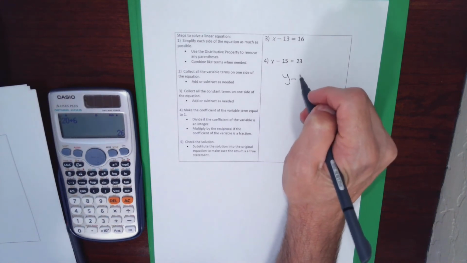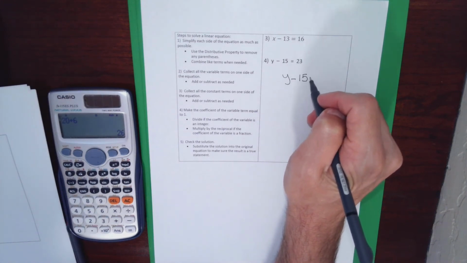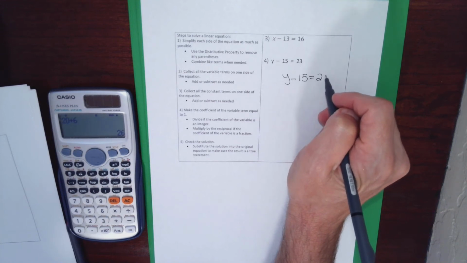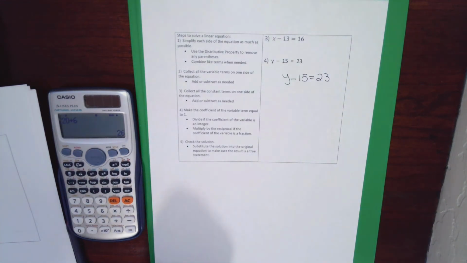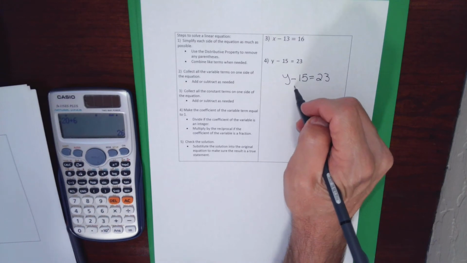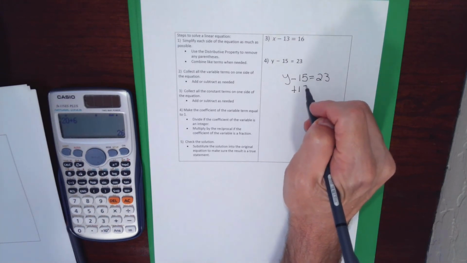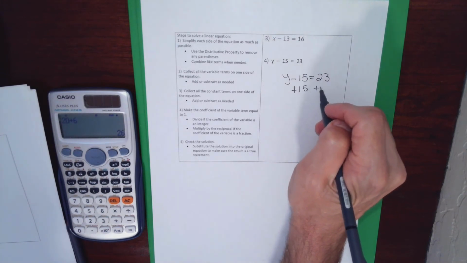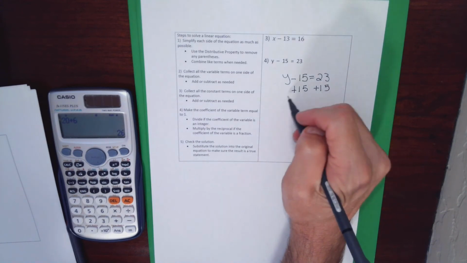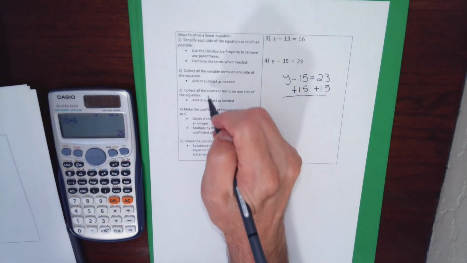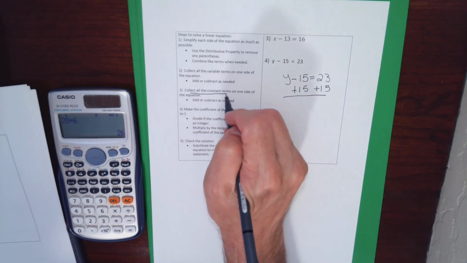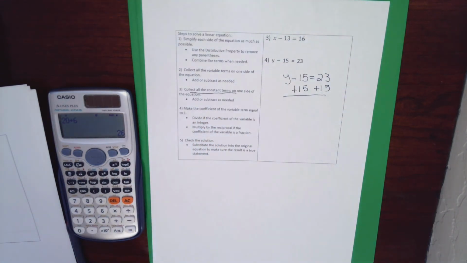My goal is to get the variable preferably on the left side, but it could be on the right side, and the constant, the number, by itself on the right-hand side. This is kind of similar but the opposite of number 2, because the number that's combined with the y is being subtracted from it. So I need to isolate the y. I'm isolating the y by collecting the constants on one side of the equation. I'm collecting the constants on the right-hand side. Constants are numbers without letters.